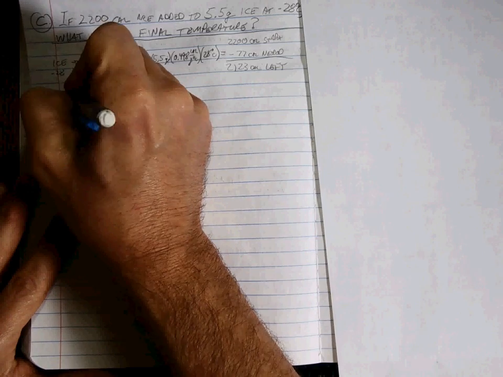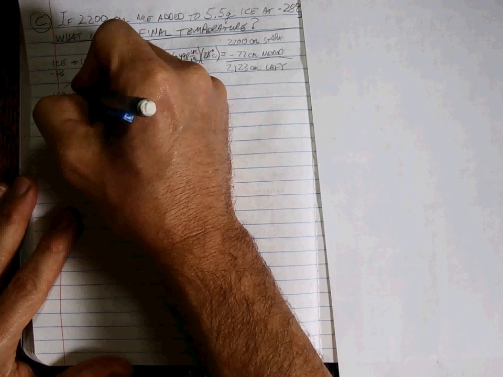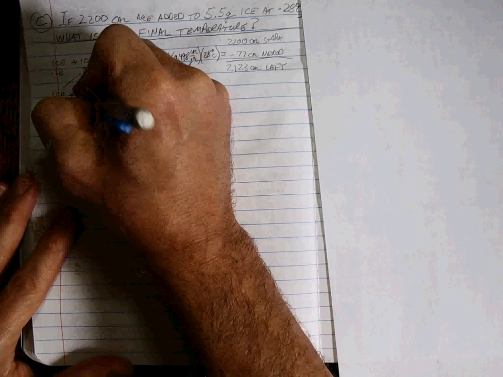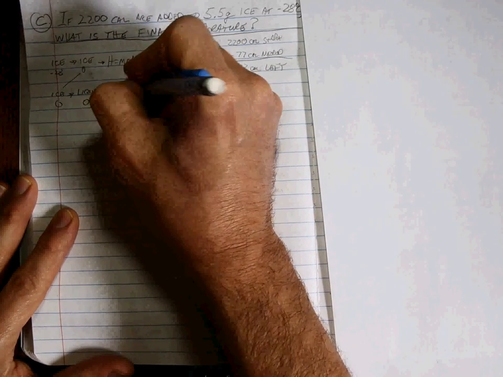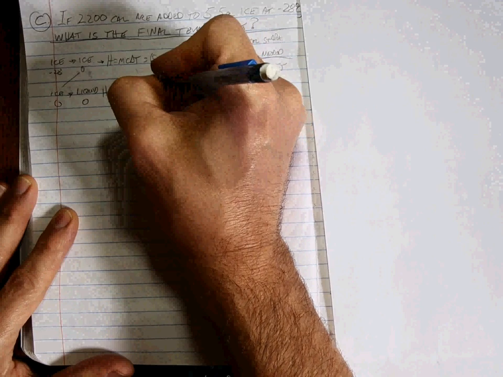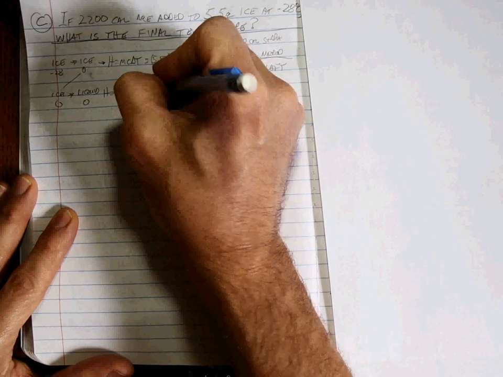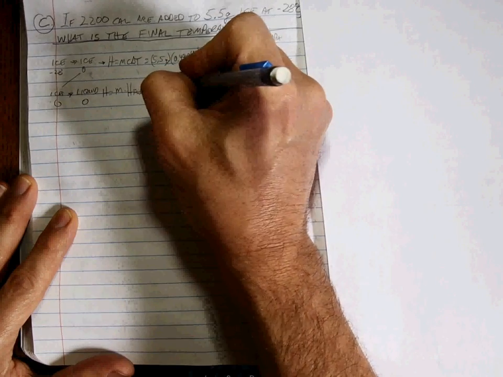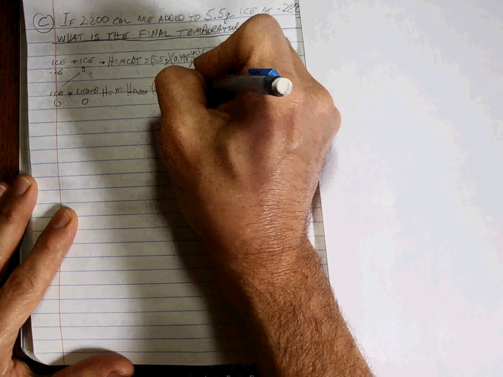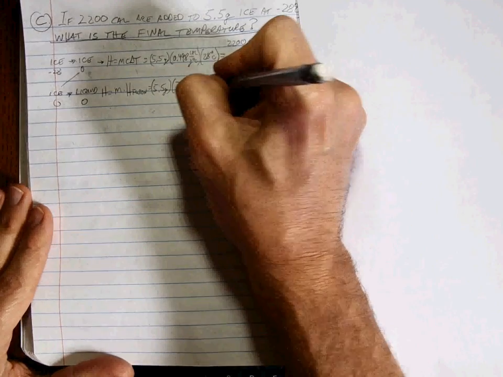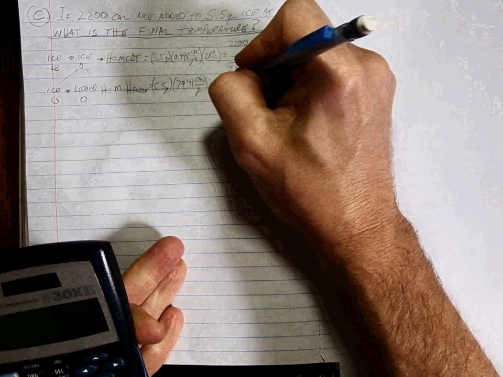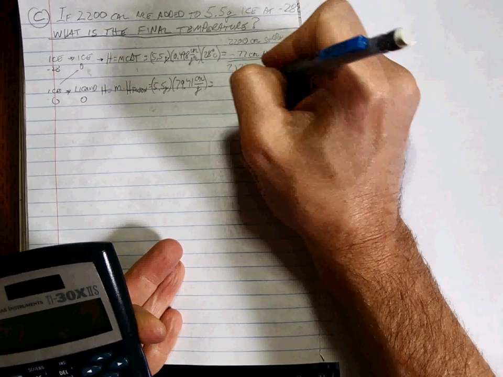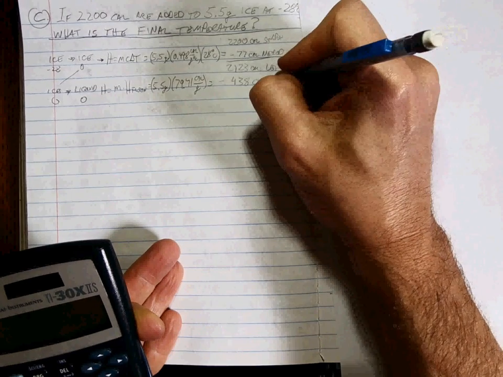Ice at 0 to liquid at 0. We're going to melt the ice if we can. Well, what is 5.5 times 79.71 calories per gram? 5.5 times 79.71 equals 438 calories needed.